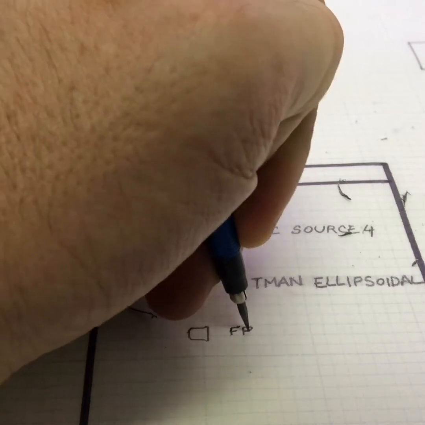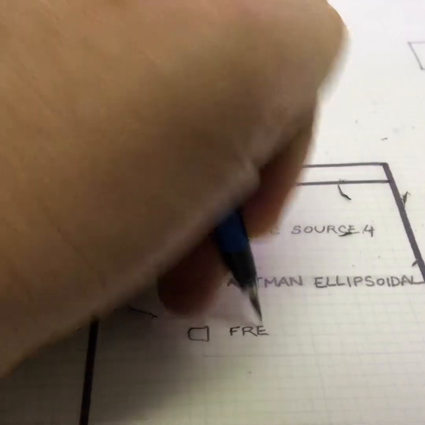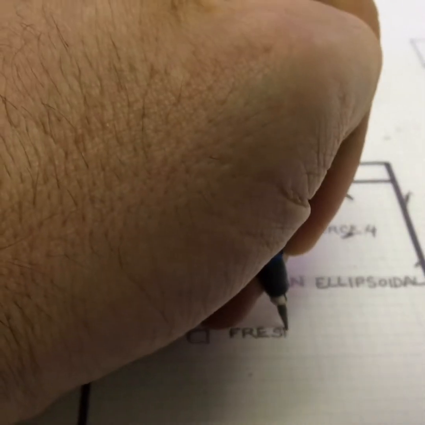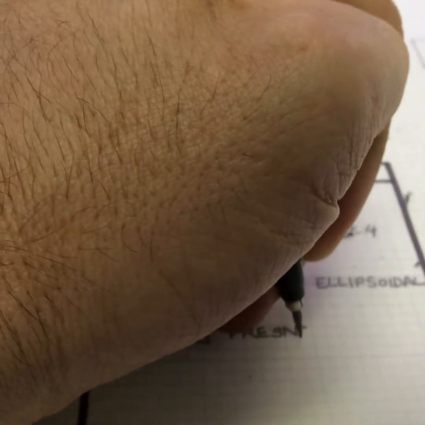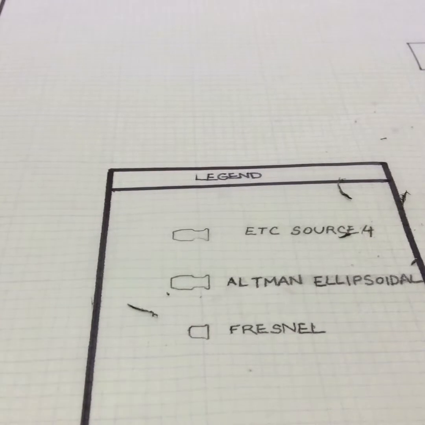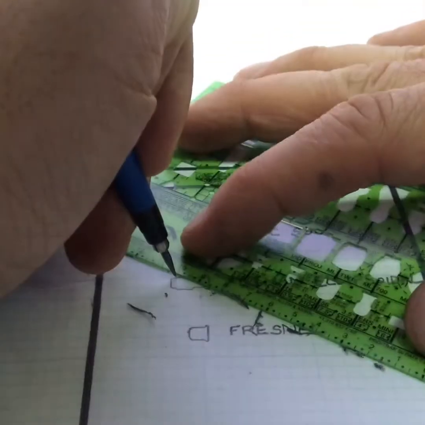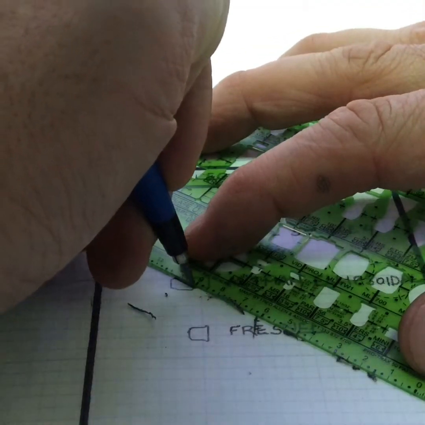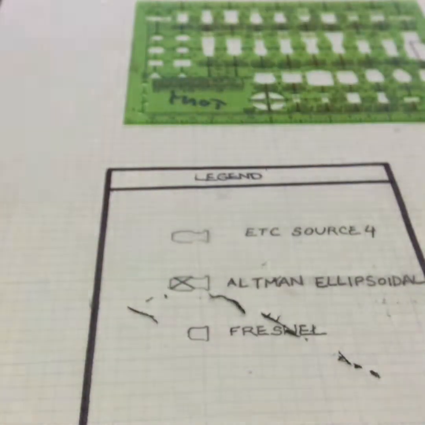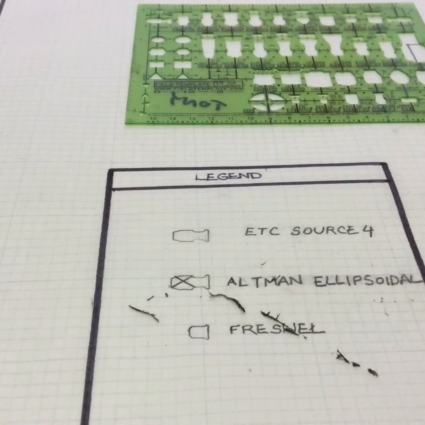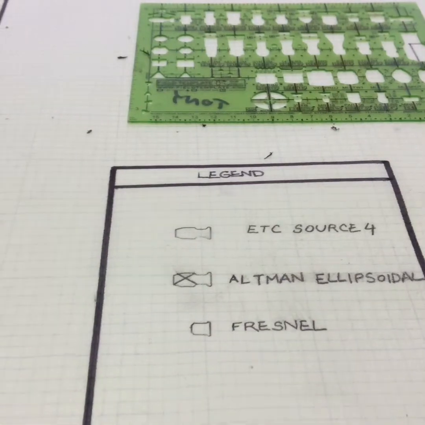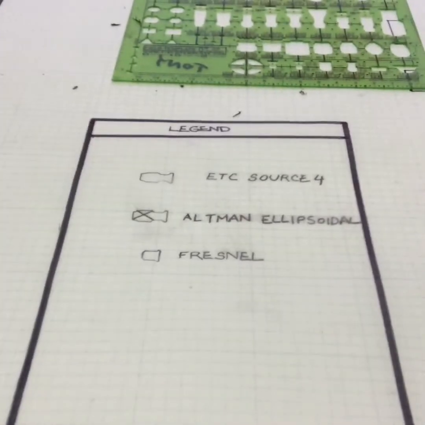So all I expect you to do is put whatever instruments you use in your show for the talent show or in your music project onto the instrument key. You don't have to put anything in there that you're not actually using. So for, again, the purpose of this video, I'm just going to use these three. And because the symbol for the Source 4 and what I'm using for the Altman are very similar, I'm going to use an X for any Altmans that I use on my plot. Although I won't actually put any Altmans down for the video.